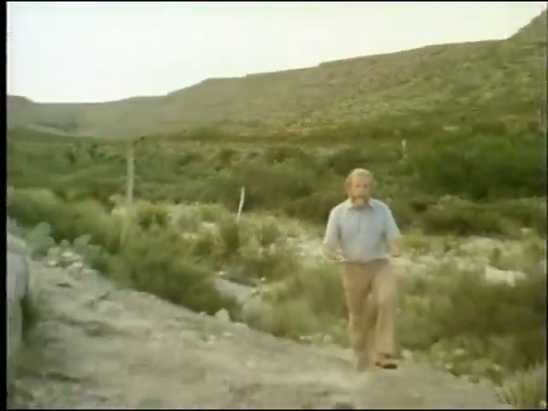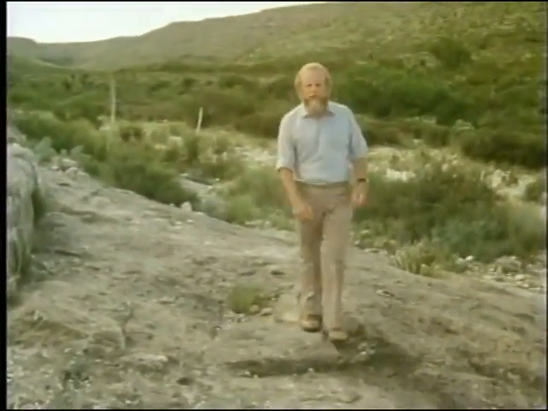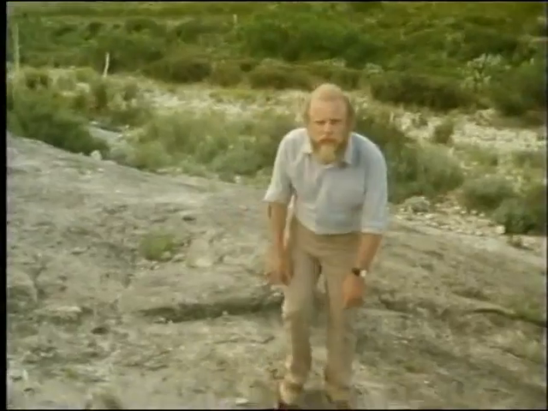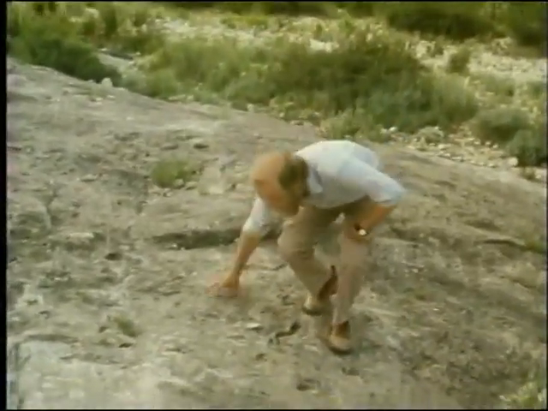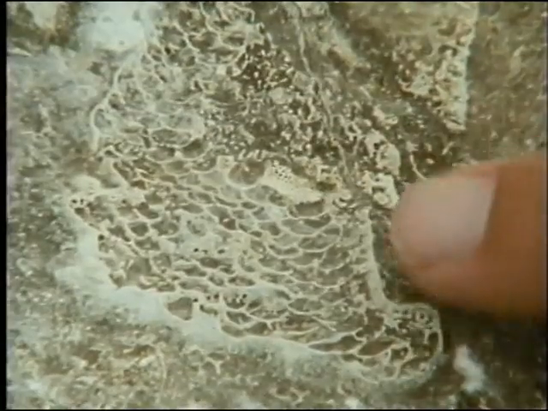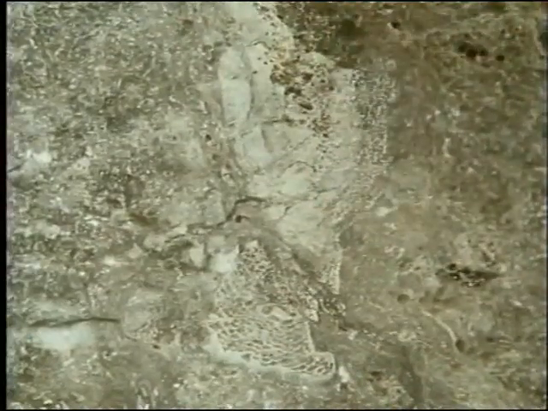But what about the reef rock itself? How does that compare with its modern equivalent? What I'm walking across is part of the ancient reef itself, preserved here as massive limestone. In most places it's been heavily recrystallized, so you can't really see what's going on. But here and there are patches where the fossils are very well preserved. For example, this is a section across what would have been a large mound-like sponge.